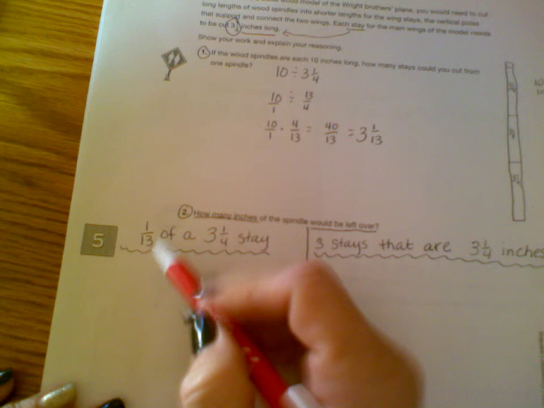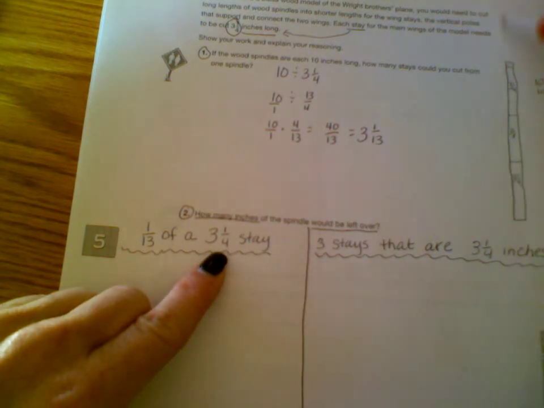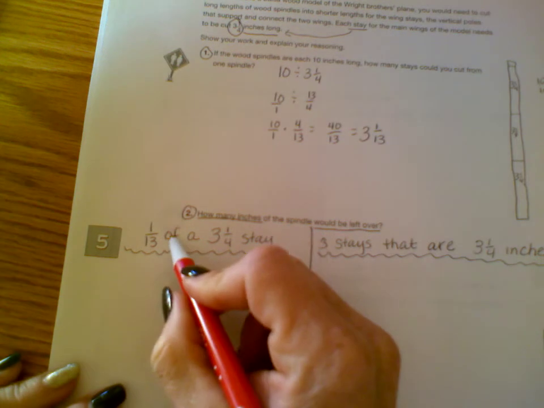So I can see that I get what I got over here. I have 3, but I also have a little bit that is left over. So now we wanted to figure out how many inches this leftover is, because I got 3 groups of 3¼ and I have 1/13 of one of these pieces left over. So I have 1/13 of the next 3¼ stay. Of means times in math.